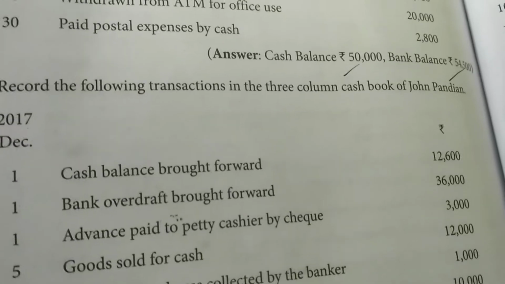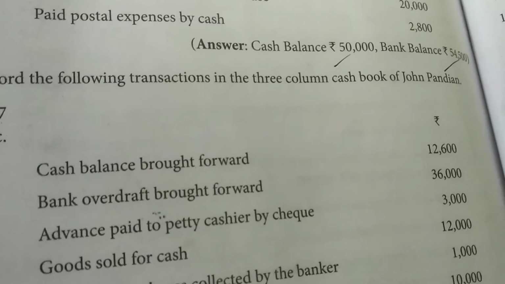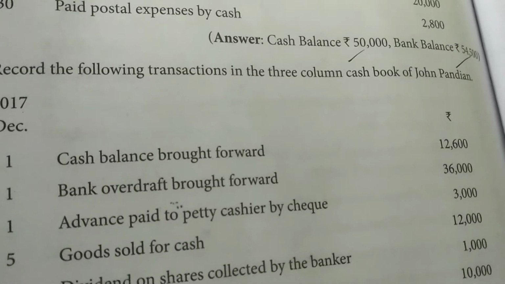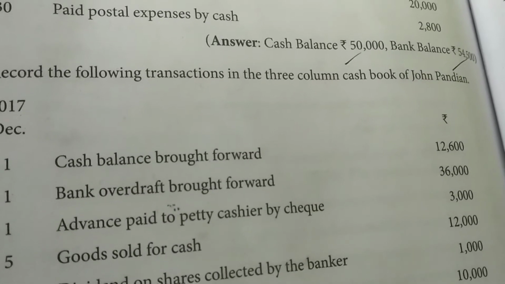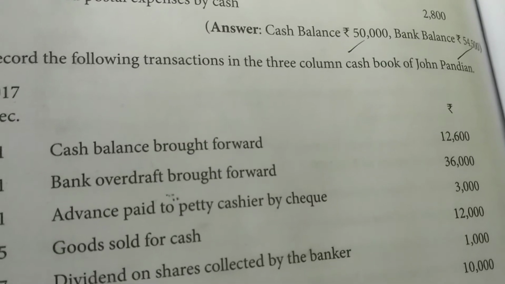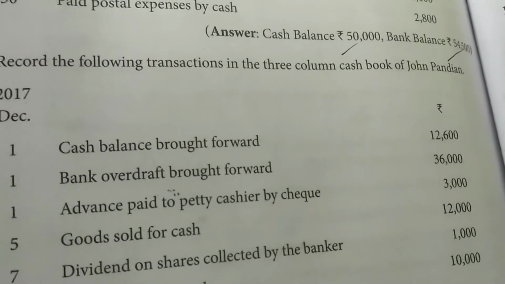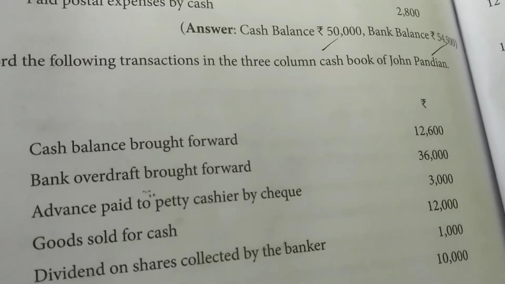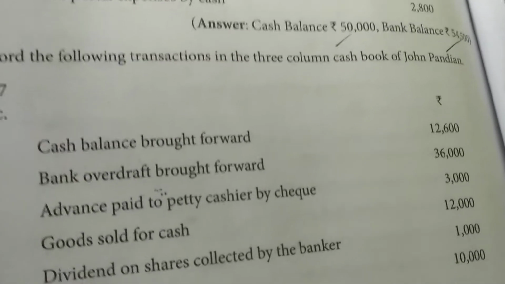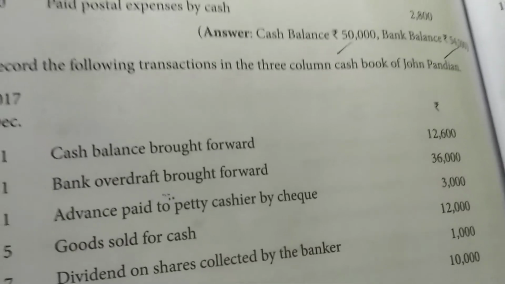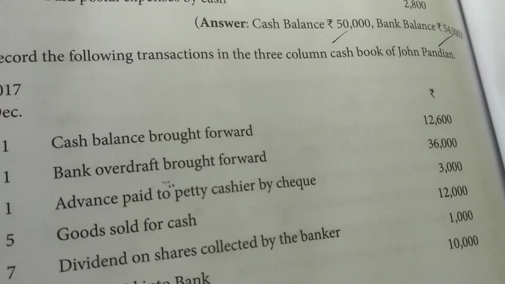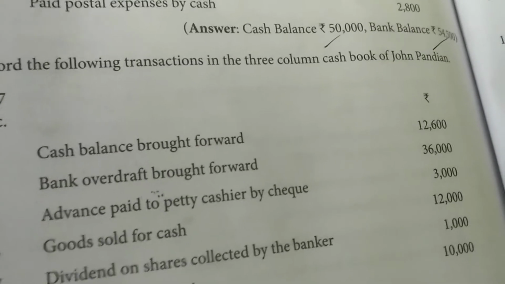Now 1st of December, cash balance brought forward. This is the opening balance for the month of December. So November's closing balance will be December's opening balance. So to balance brought down, 12,600 to be written on the receipt side. Then bank overdraft. This overdraft is something like a loan.